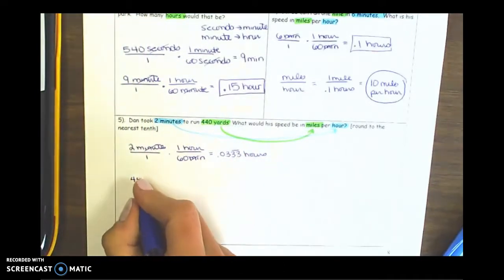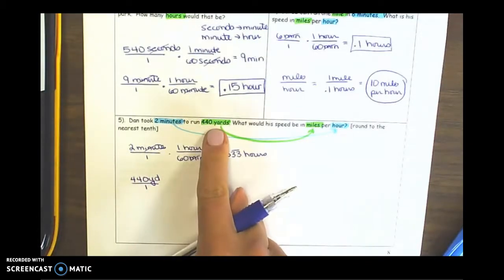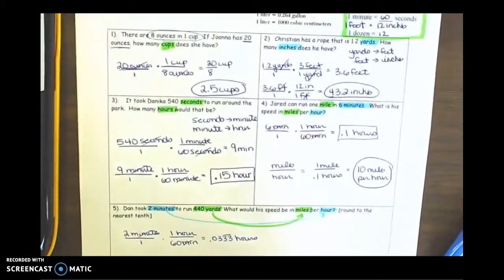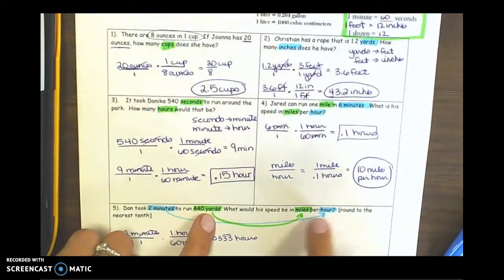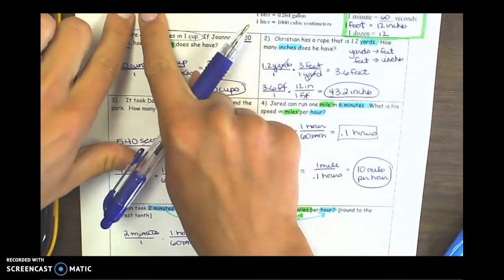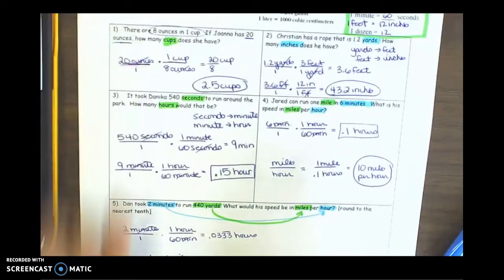Now I'm going to go ahead and convert my distance. So I'm starting with 440 yards. Remember, you always start with what you're given. And I want to change that into miles. So let's go up top and look for miles. So miles in yards. So if I take a look here, 1 mile is 1,760 yards. So 1 mile equals 1760.